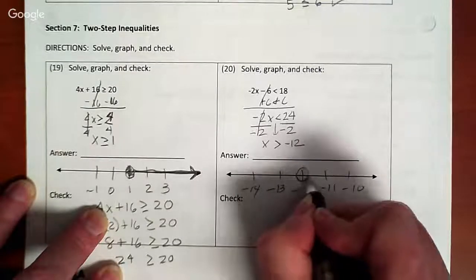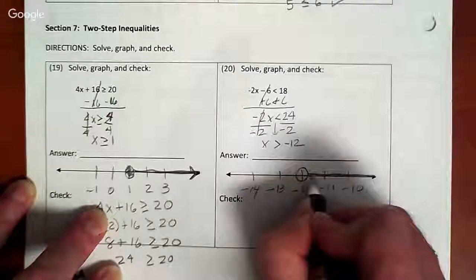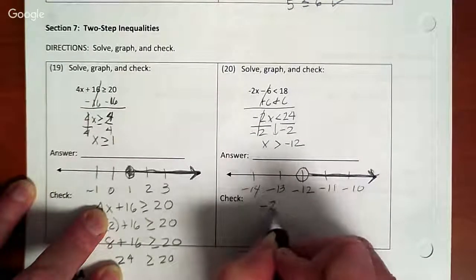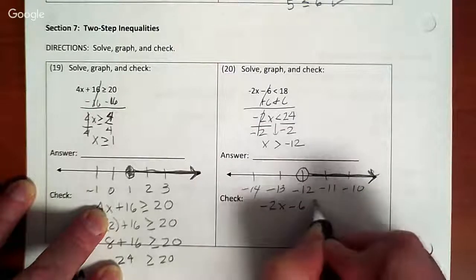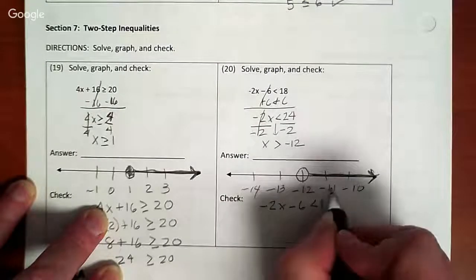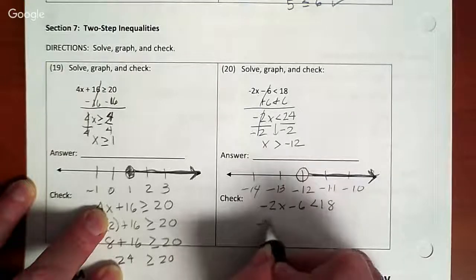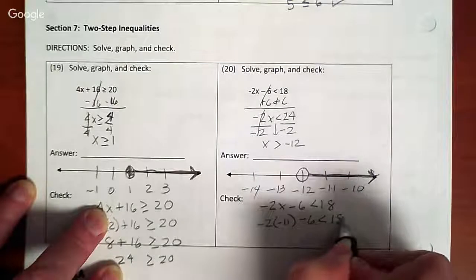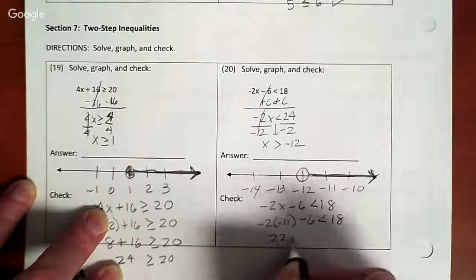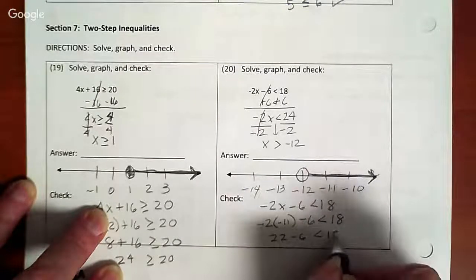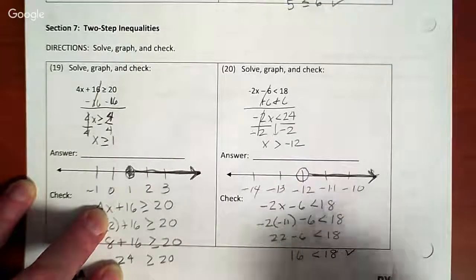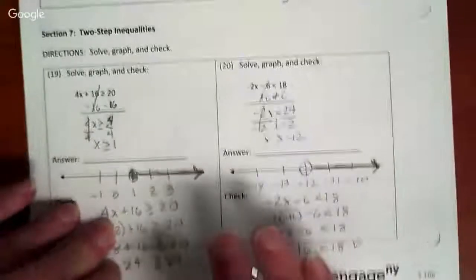And circle around it, goes towards the wall. Negative 2x minus 6 is less than 18. We're going to go with negative 11. We have 22 minus 6 is less than 18. 22 minus 6 is 16, which is less than 18, and we're right.